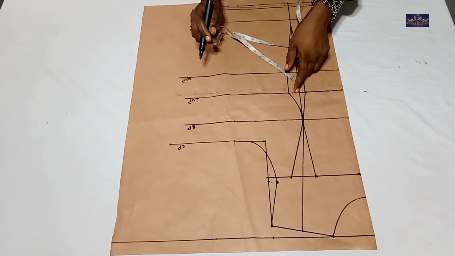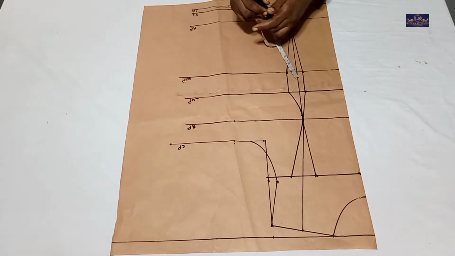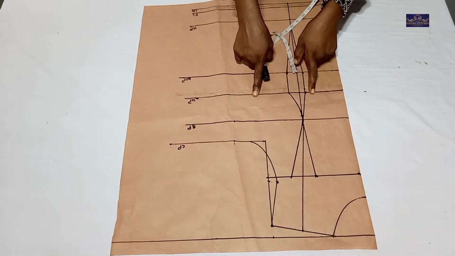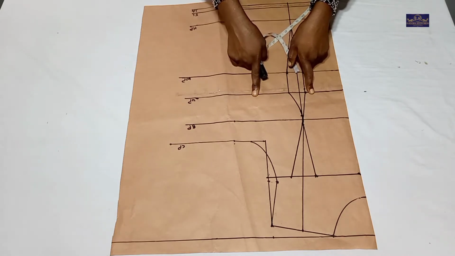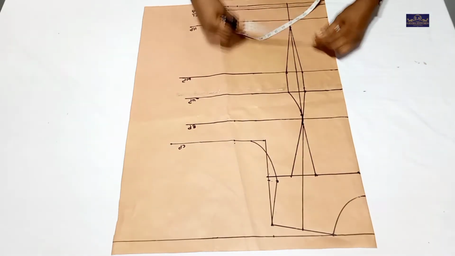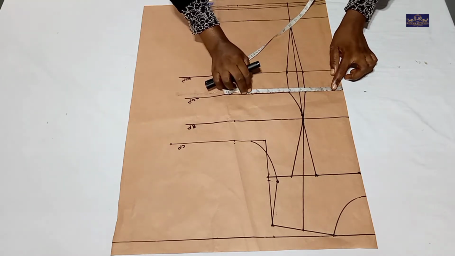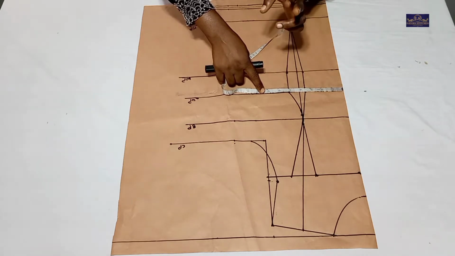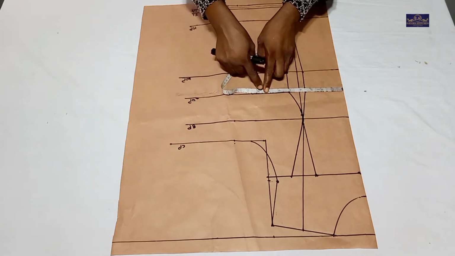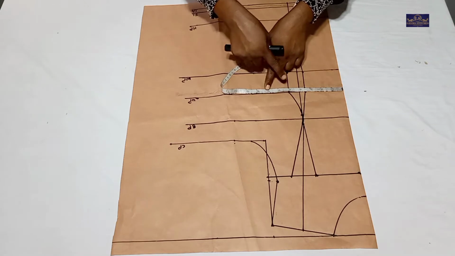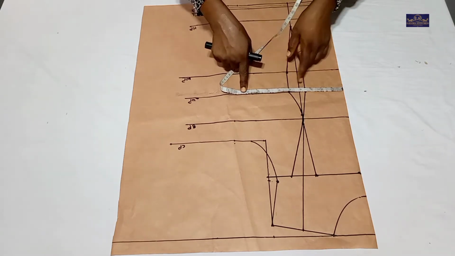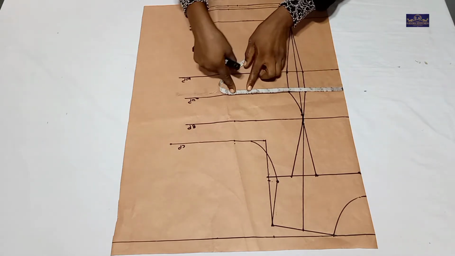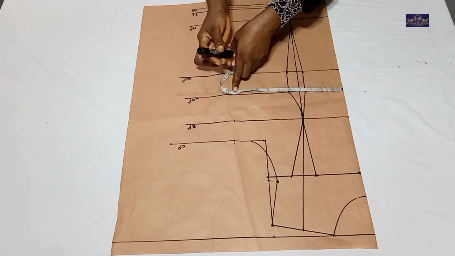Now on the underbust point, I'm going to take the underbust measurement. The underbust circumference is 29 inches. 29 divided by 4 gives you 7 1/4. 7 1/4 plus these 2 inches, which I'm going to cut off, I'm going to return it here. 7 1/4 plus 2 inches gives you 9 1/4, plus 1 inch, which I'm going to use to join this together, gives you 10 1/4. So I'm going to mark 10 1/4 here.